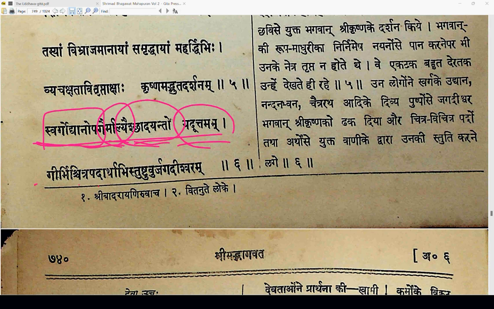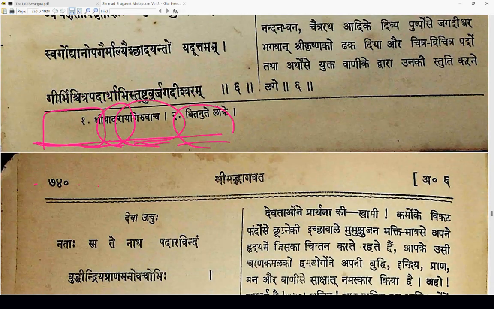Anantaram girbhihi chitra padarthabhihi. Girbhihi means vani, girbhihi vachobhihi. With what kind of words? Chitra padarthaihi. Chitra means vichitra, vishishta, not the simple ones; words giving many meanings, different meanings, which are stuti. Padartha: padasya artha, the meaning of the words. They have different types of meanings, from the Vedas and so on. With those kinds of words they praised the Jagadishwara.